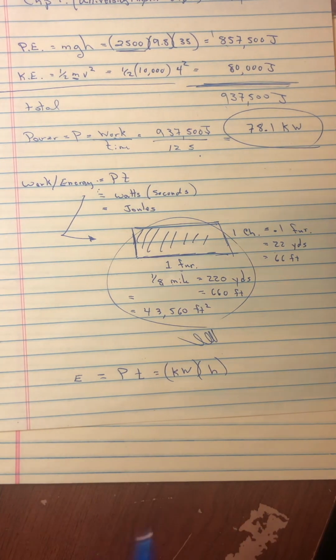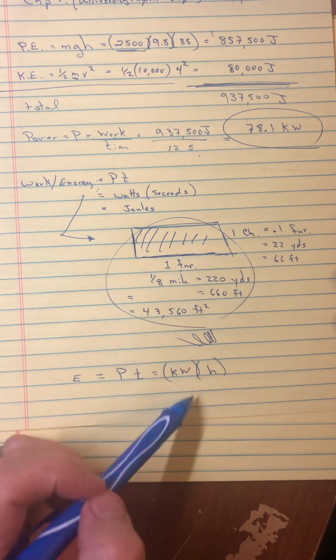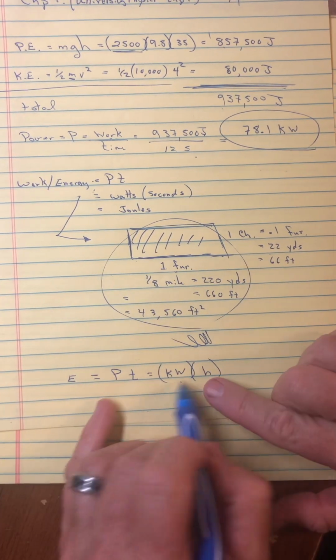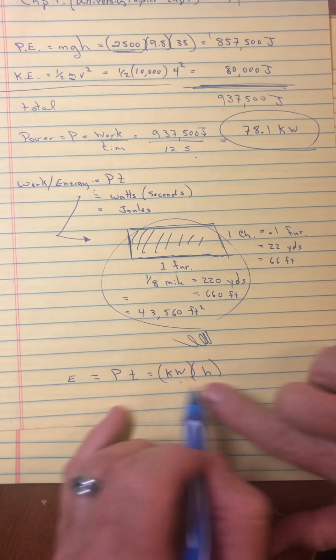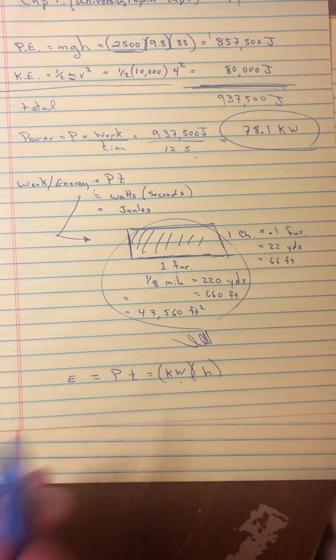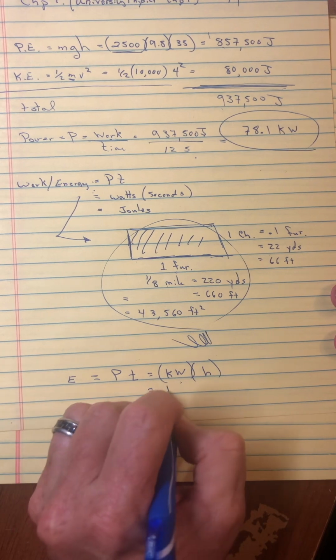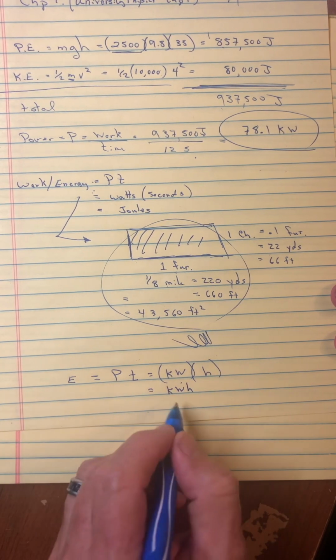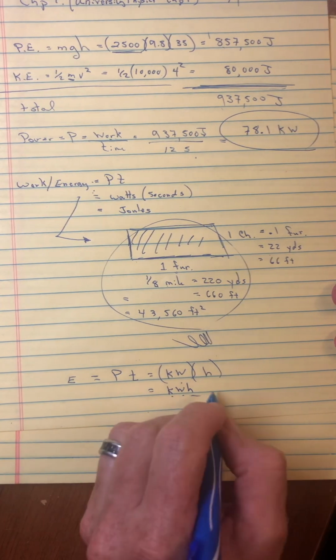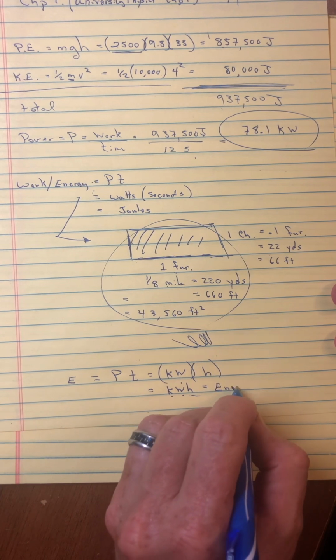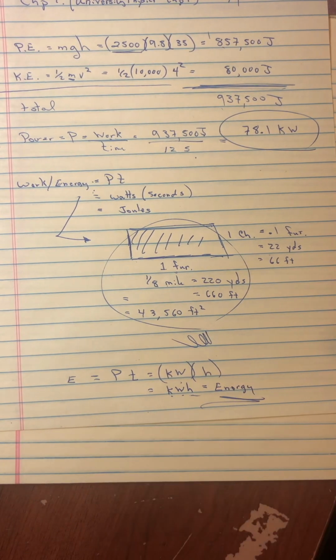Now, it wouldn't be a joule, because a joule is what you get when you take a watt times a second. Obviously, we could convert kilowatts into watts, and hours into seconds, and figure out what this is. And this doesn't even have a fancy name. It's just called a kilowatt hour. So a kilowatt hour is a unit to measure energy.